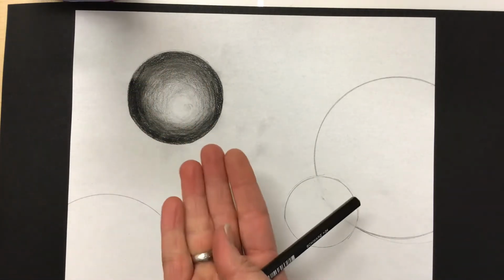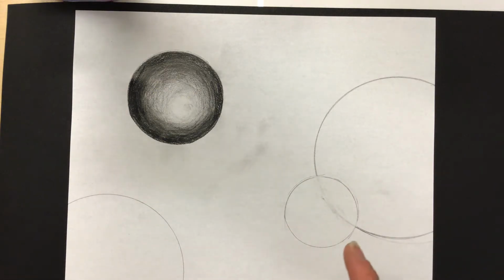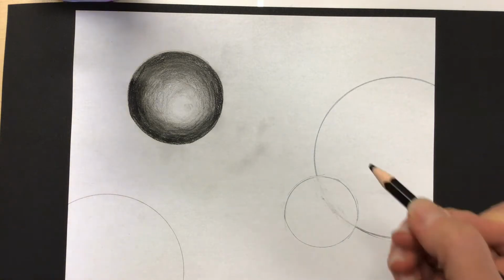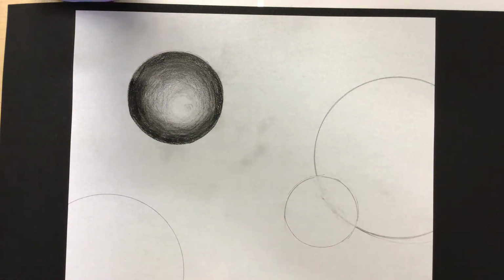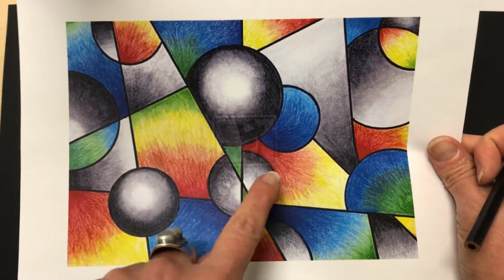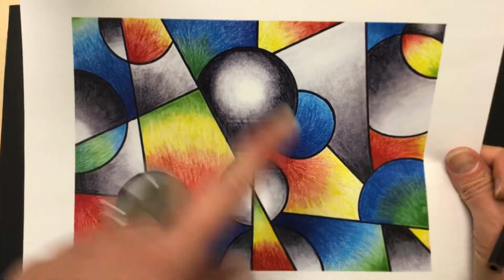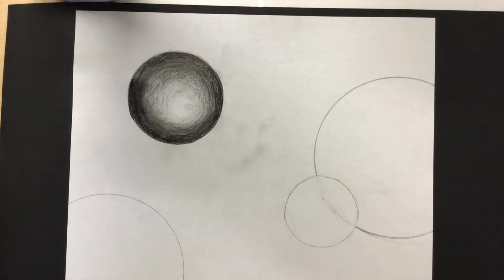You could do it, let's say, with red to white, or you could even do it moving from one color to the other like we did in our last shading exercise. Today, I am just planning on, like the example here that I showed you, leaving most of my circles black and white so that there's a contrast with the background, which I'm planning on doing in color.